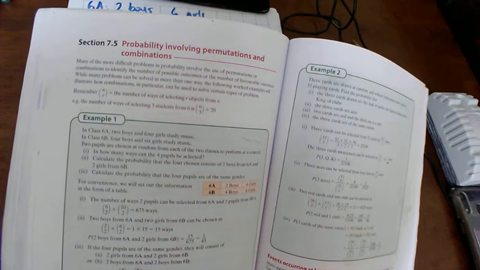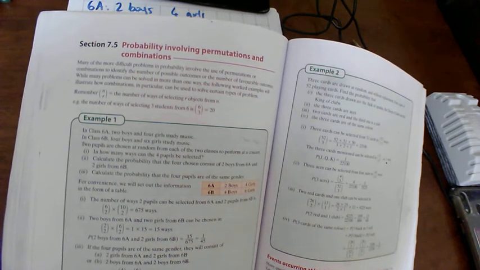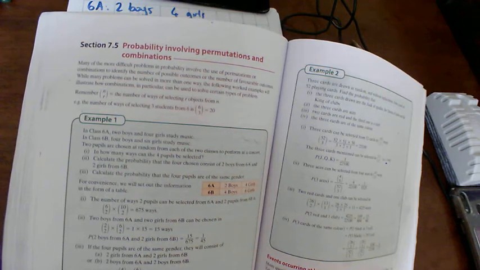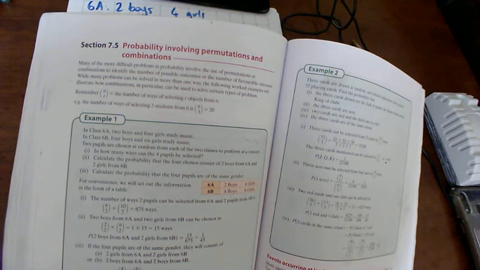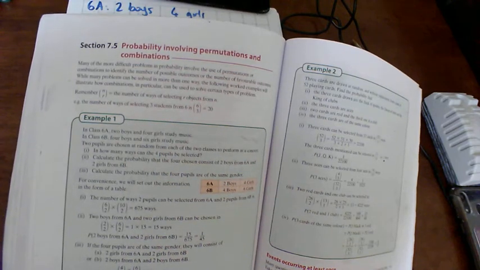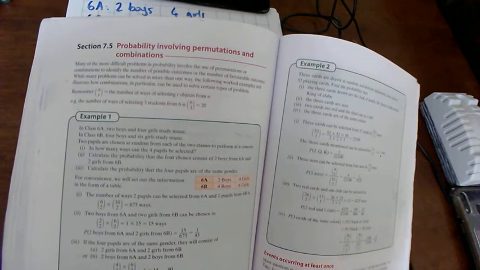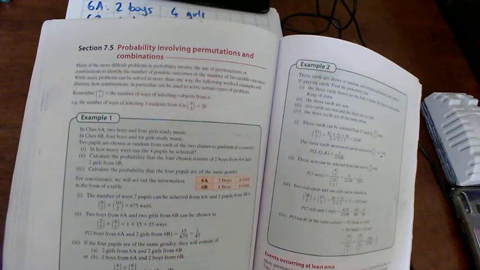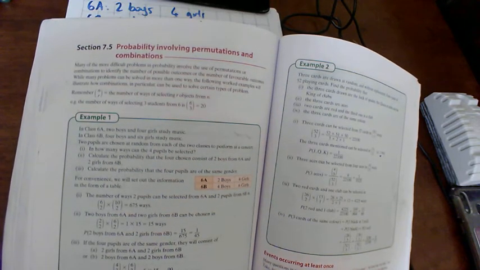With permutations, the order matters. For example, how many passwords are possible with these letters, where the order of them matters. With combinations, it's like how many pupils can I choose from a class, how many different ways can I choose 2 items from 5. It doesn't really matter the order.